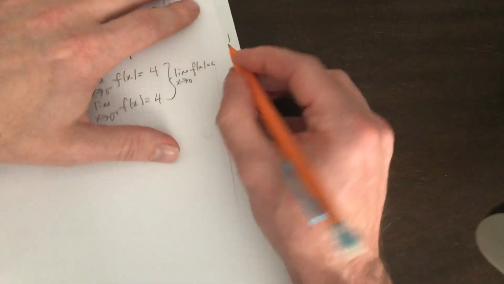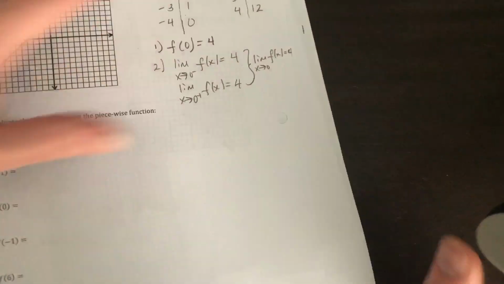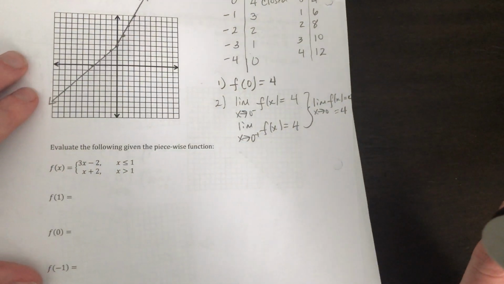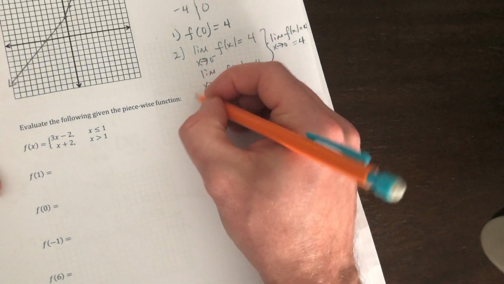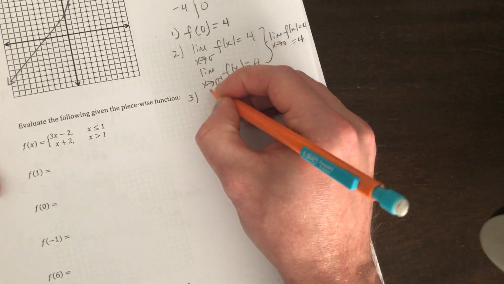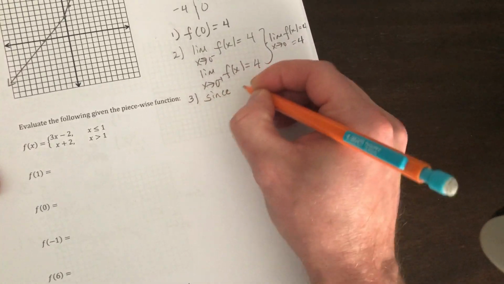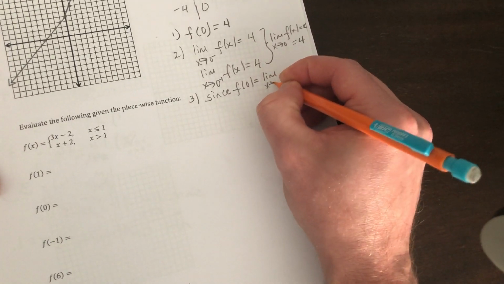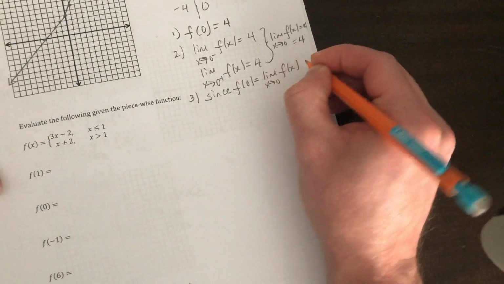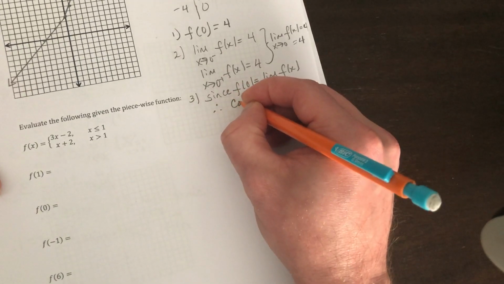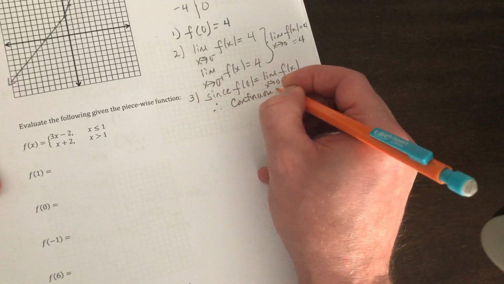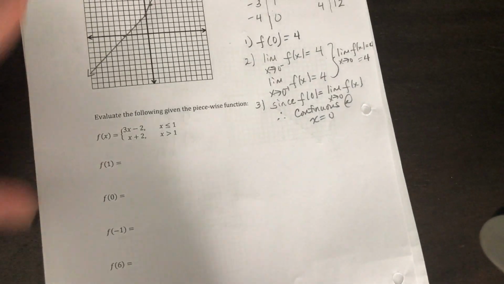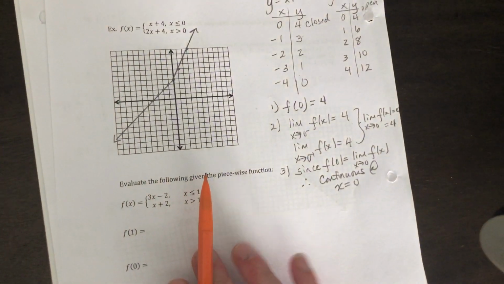Oop, sorry. Ran off the paper and I hit my camera. Is equal to 4, sorry. Okay, now, since step 1 equals step 2, so we say, since f of 0 equals the limit as x approaches 0 of f of x, therefore, continuous at x is equal to 0. And you can tell that there's no holes or breaks in the graph from what we did.